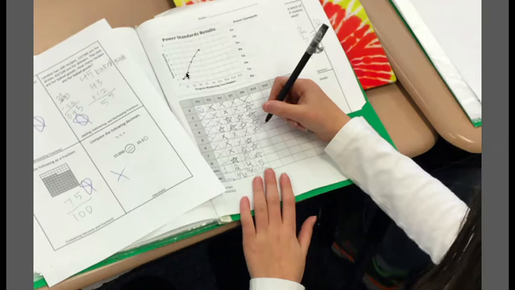We oftentimes will see big dips, but in the end, this line does make it close to the top. He's looking at his test over here. That looks like a star. And so he's filling in his student graph with stars. Star, star, and Power Standard 8 looks like an X.